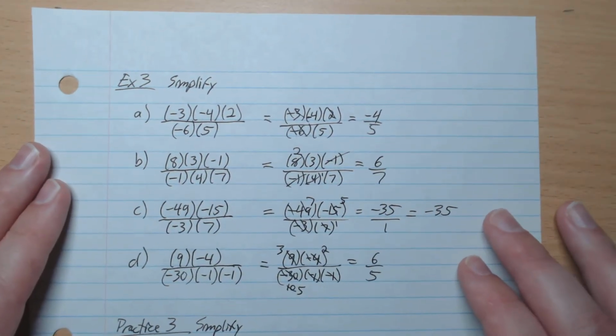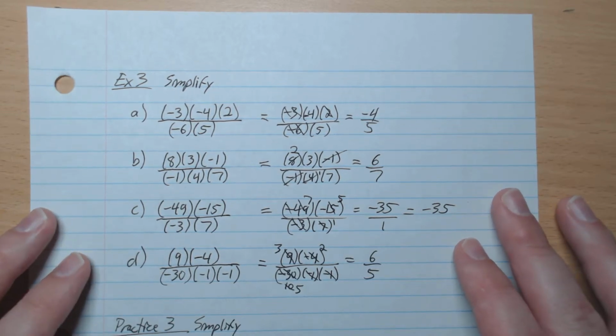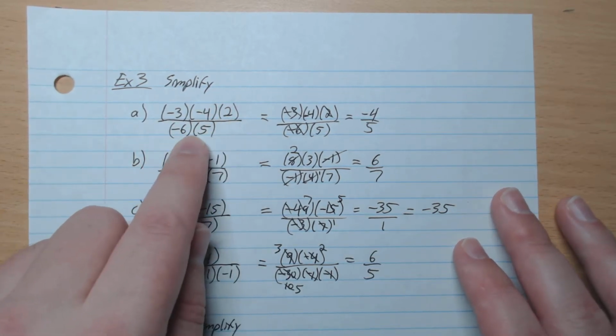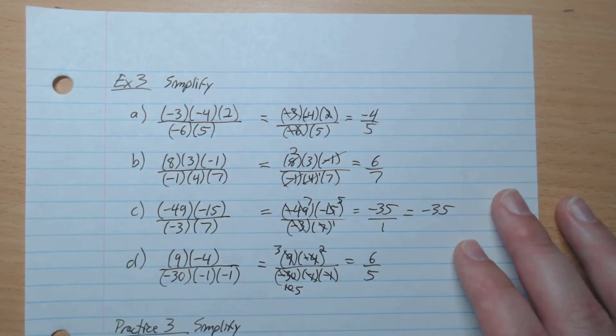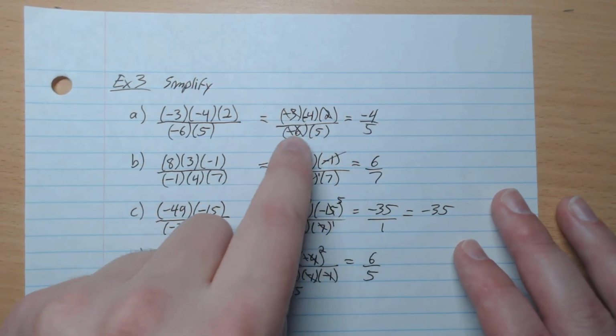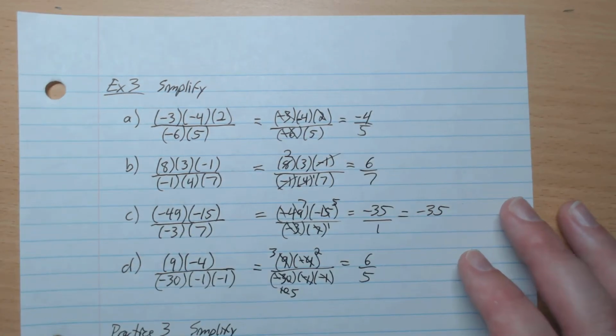Okay, example 3, more complex simplifications. So here we have negatives that cancel out here and here, but there's still one negative remaining. We have 3, 2, and 6. These cancel out. So what's left is 4 over 5 as such.